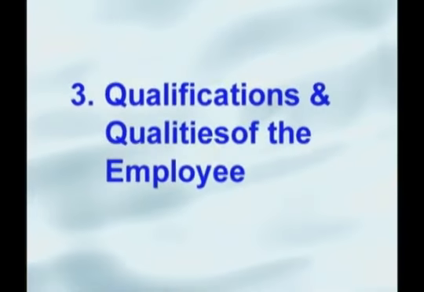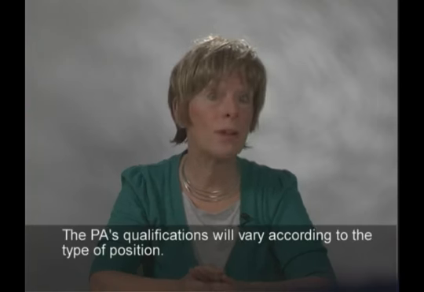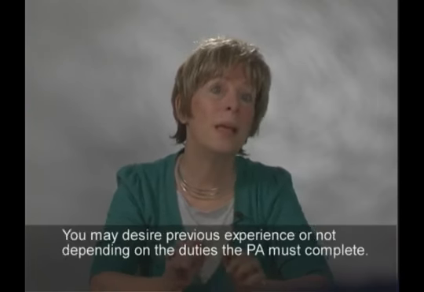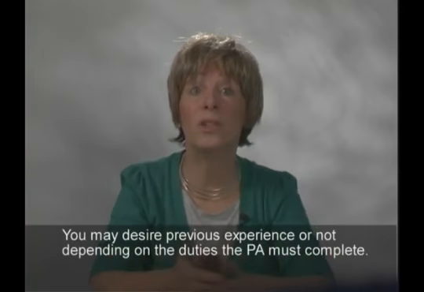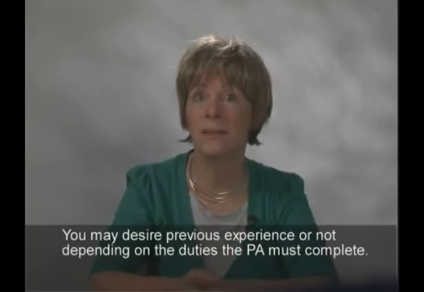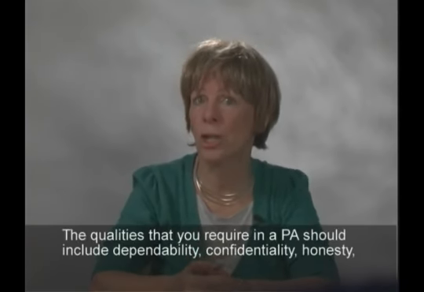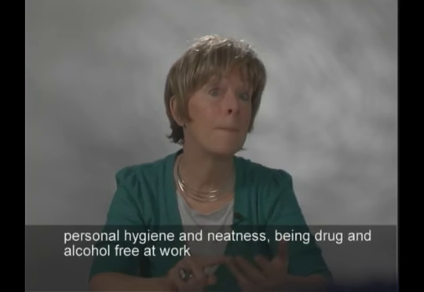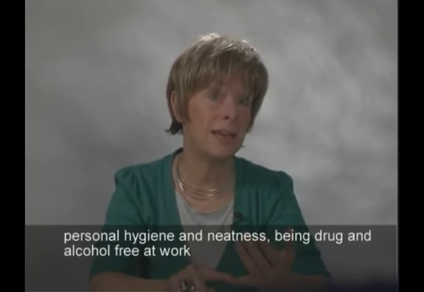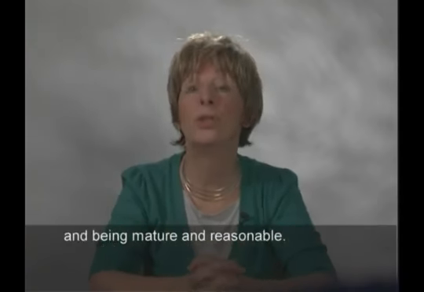3. Qualifications and qualities of the employee. The PA's qualifications will vary according to the type of position. You may desire previous experience or not, depending on the duties the PA must complete. The qualities that you require in a PA should include dependability, confidentiality, honesty, personal hygiene and neatness, being drug and alcohol free at work, and being mature and reasonable.